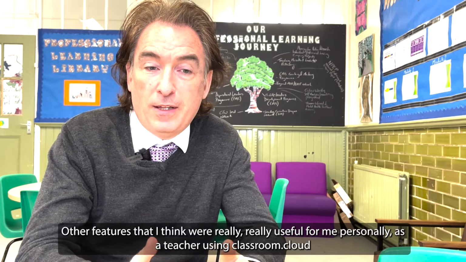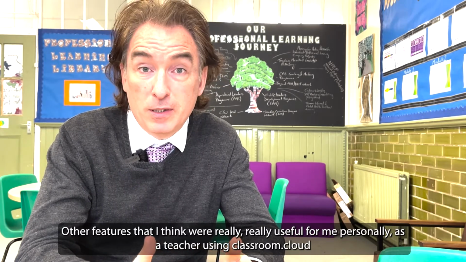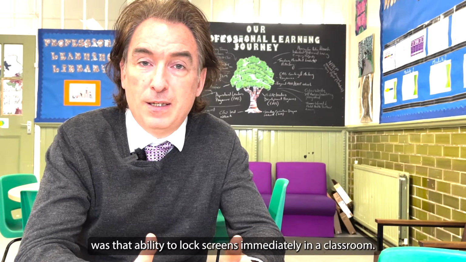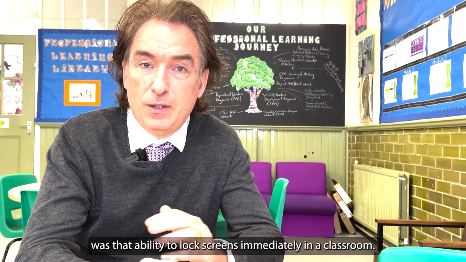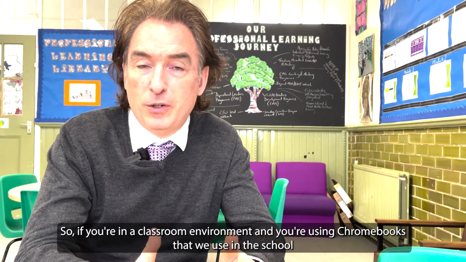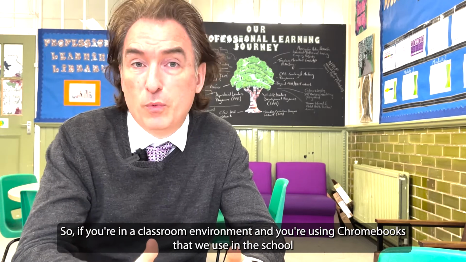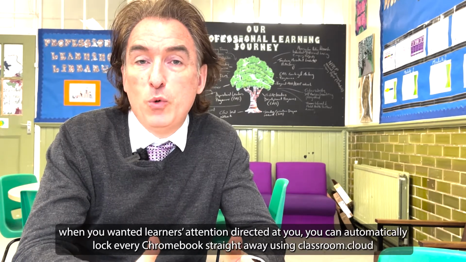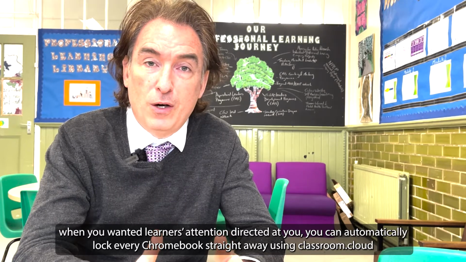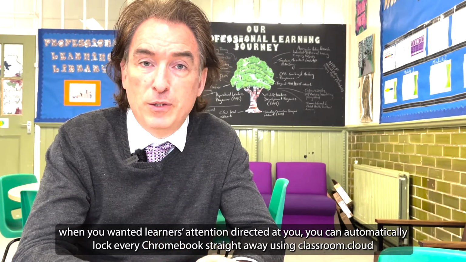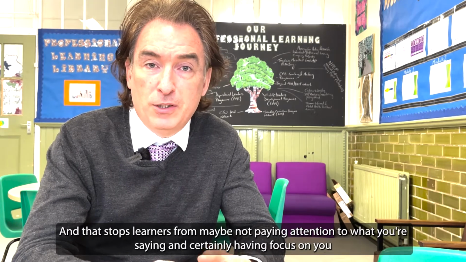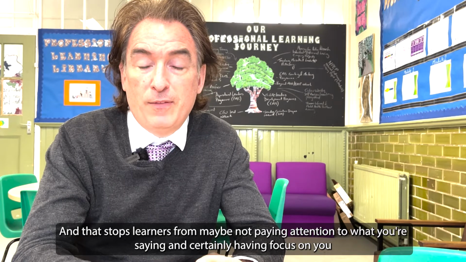Other features that I think were really, really useful for me personally as a teacher using classroom.cloud was that ability to lock screens immediately in a classroom. So if you're in a classroom environment and you're using Chromebooks that we use in the school, when you wanted learners' attention directed at you, you can automatically lock every Chromebook straight away using classroom.cloud. And that stops learners from maybe not paying attention to what you're saying and certainly having focus on you.